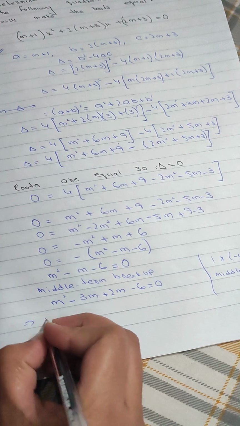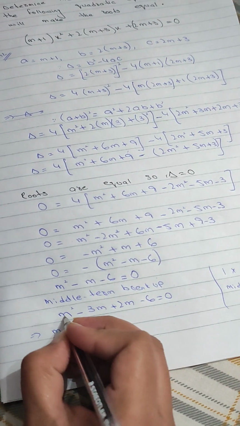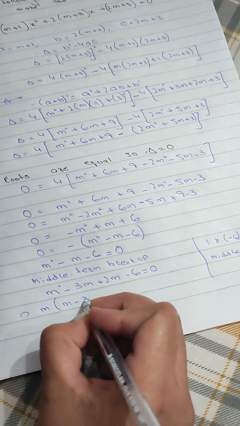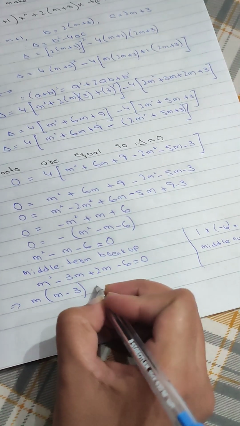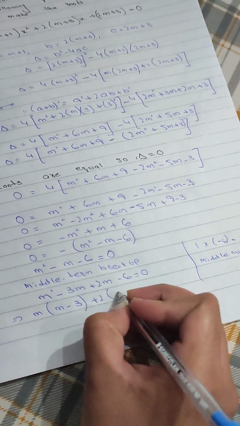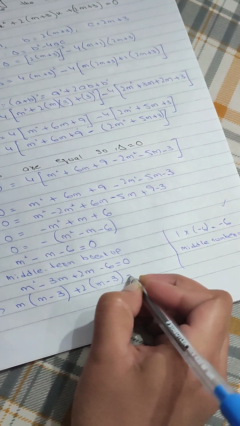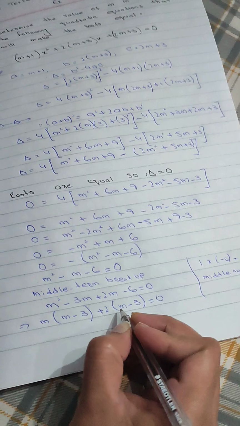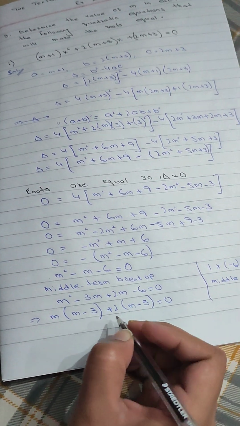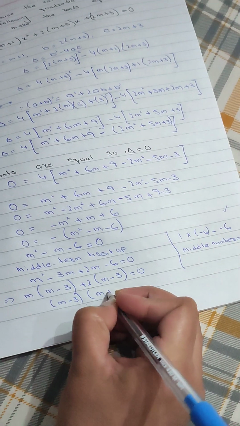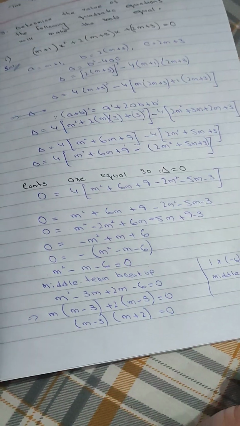Now take m common from the first two terms. If you take m common, it will be m minus 3. From these two terms, you will write plus 2. If you take plus 2 common, it will be m minus 3, since 2 threes are 6. If these two brackets are the same, it means you are correct. So m minus 3 and m plus 2 is equal to 0.